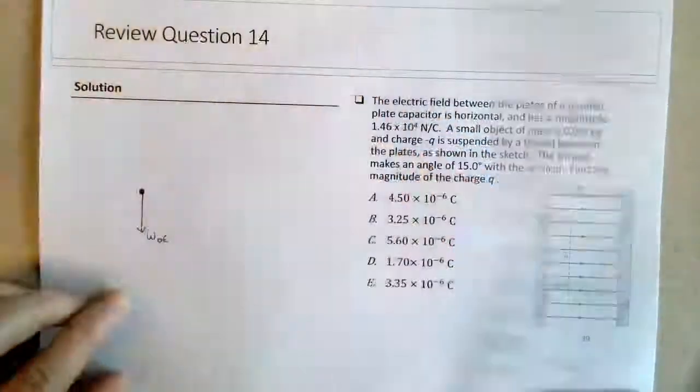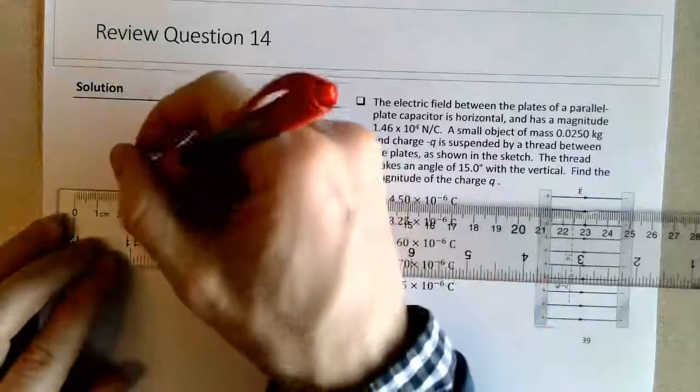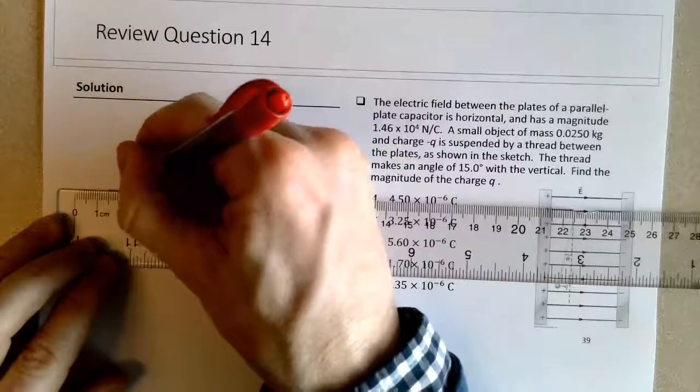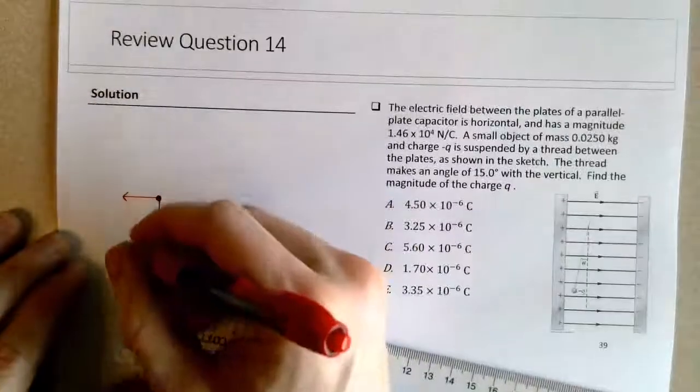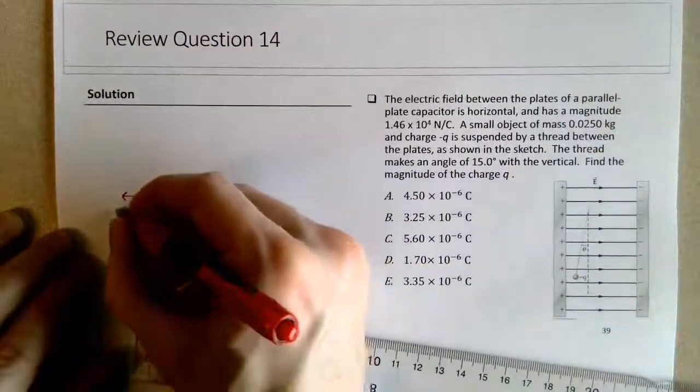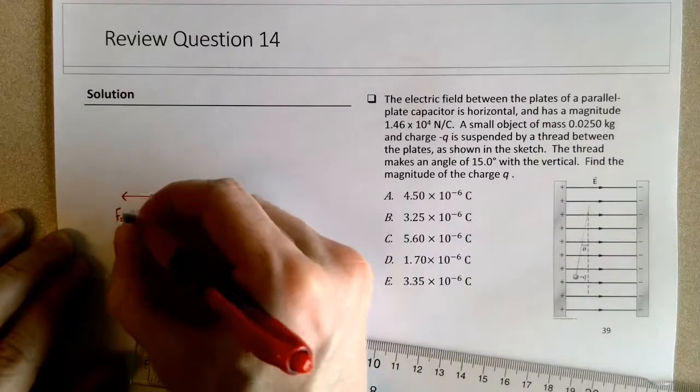I'll try to do this somewhat accurately. So this is going to be the force that is on the object by the electric field.